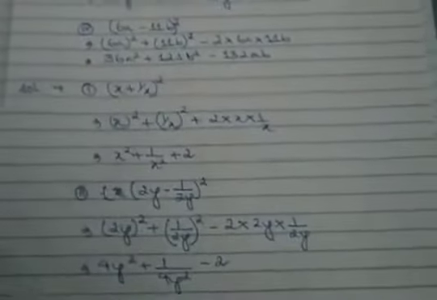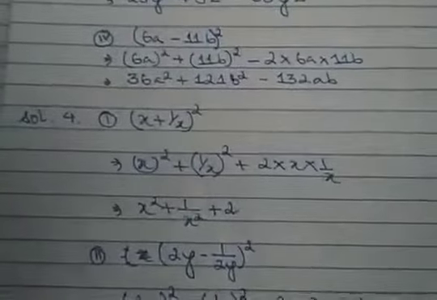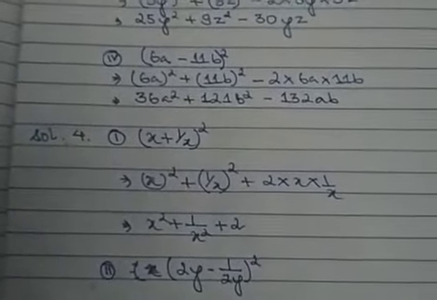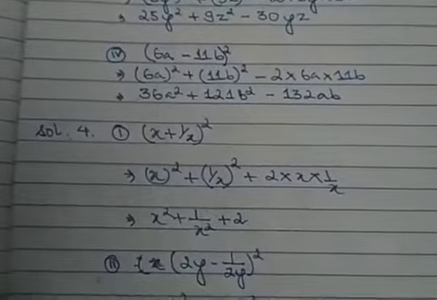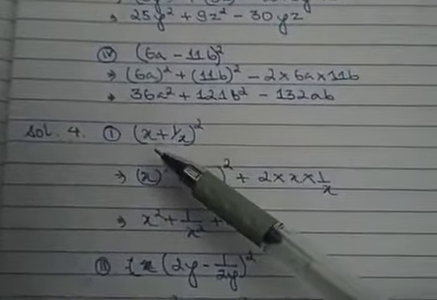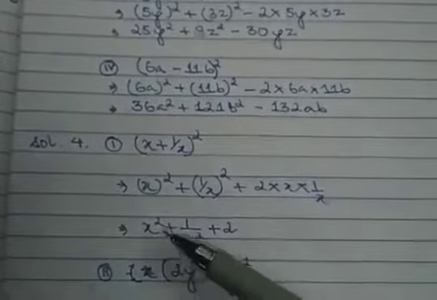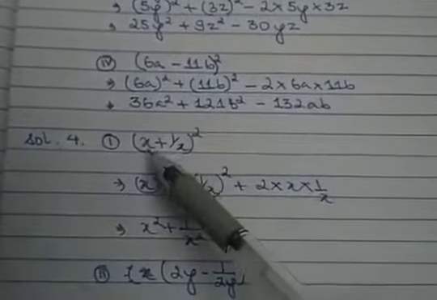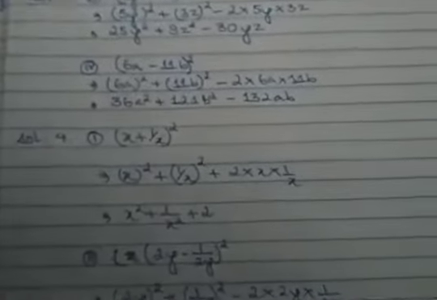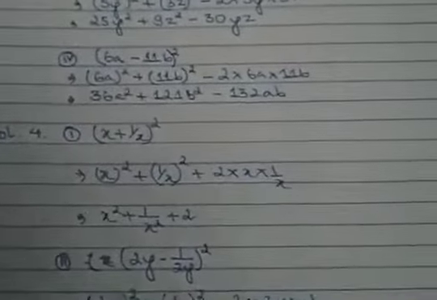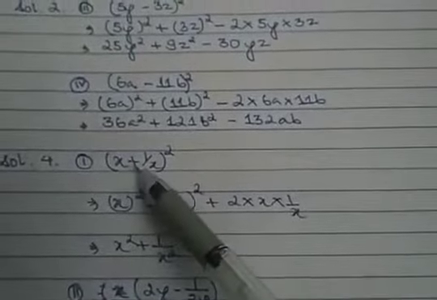Okay, and sometimes we may have a question in the fractional form as well, isn't it? So what happens with the fractional form? Everything remains the same. See, question number 4.1, what we have is (x plus 1 by x) whole square. Now in this question, I got the value of a as x and the value of b as 1 by x, isn't it?